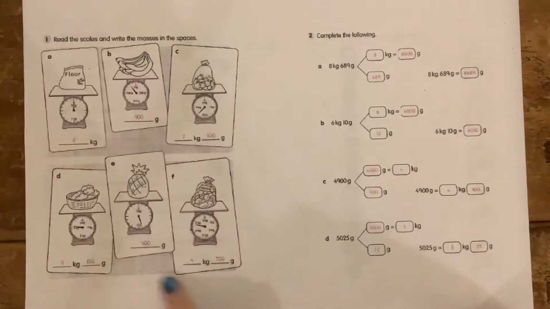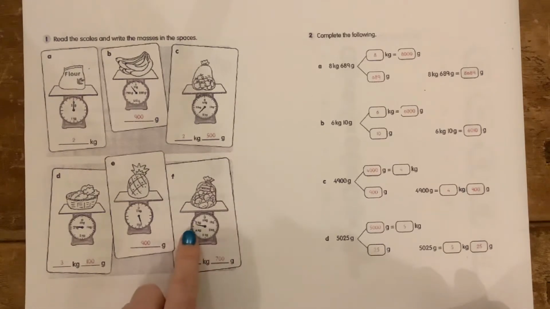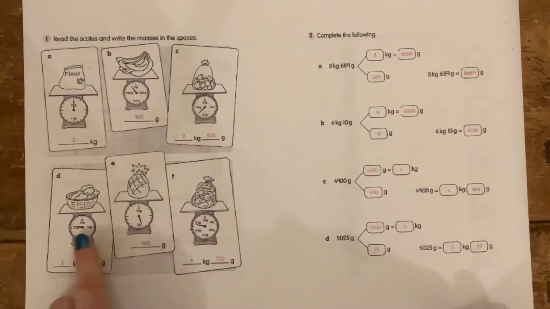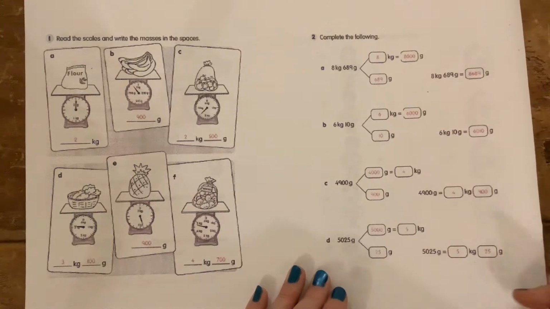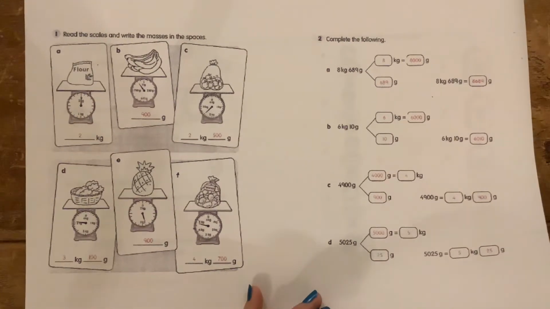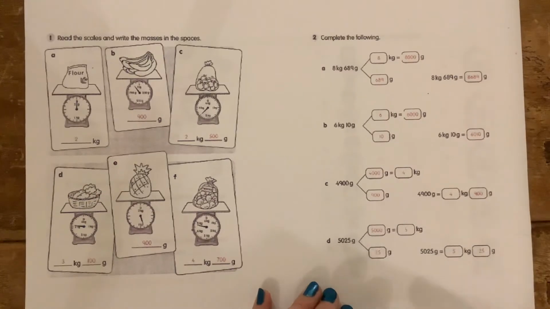So in the first one, we did quite a lot of work in the lesson yesterday about checking the scales to make sure that you knew what each of the bigger lines and then the smaller sections stood for. Hopefully you realised that they were all different and you were able to work out the mass of each of these items. And then we had quite a few questions where you were converting between kilograms and grams. We had to convert that weight into grams, and then you were given a weight in grams that you then had to convert into kilograms and grams. It was really important that you remembered that 1 kilogram is the same as 1,000 grams.